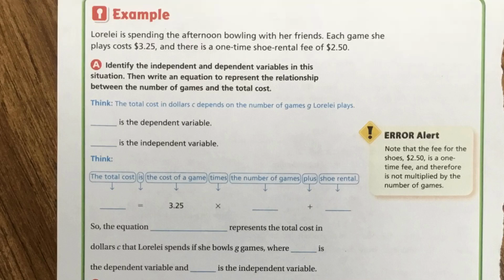Again, I'm going to circle some keywords here. Okay, so what am I looking for? Okay, I want to know the total cost. So the total cost is going to be what? Total cost. Remember what I said. The dependent variable is always the what? The total. What is the dependent variable?